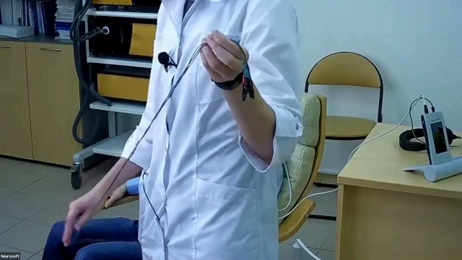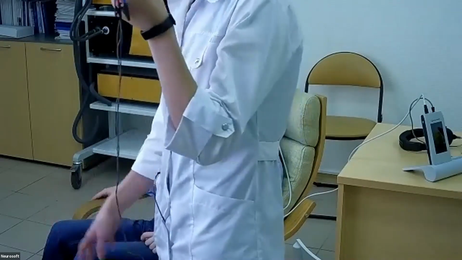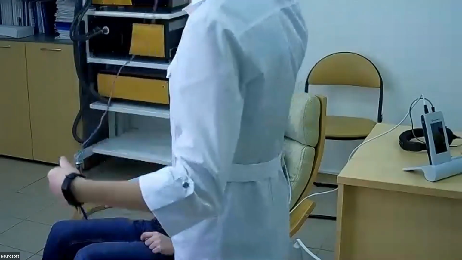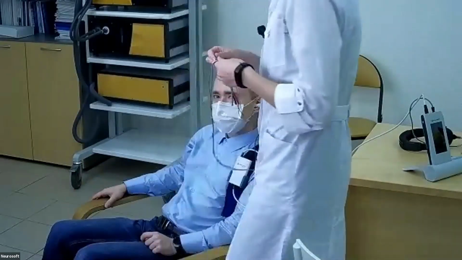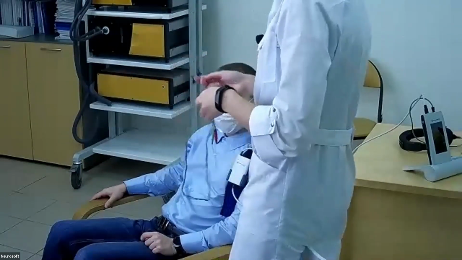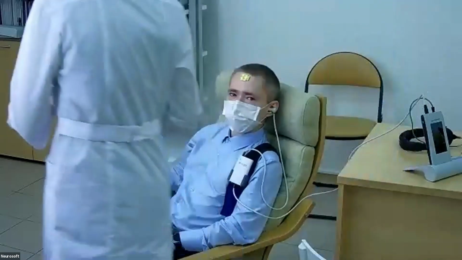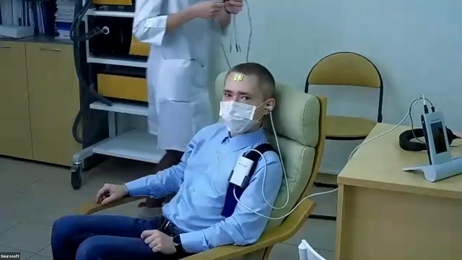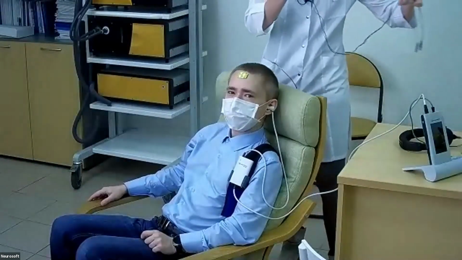I twisted the cables again to reduce the electromagnetic noise.